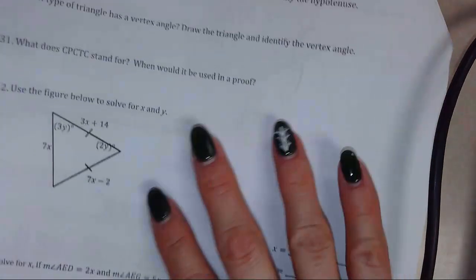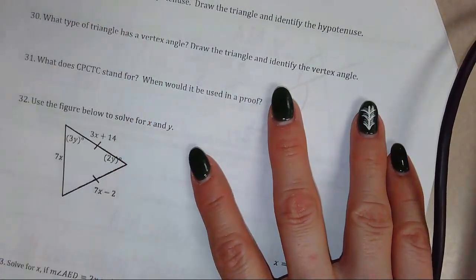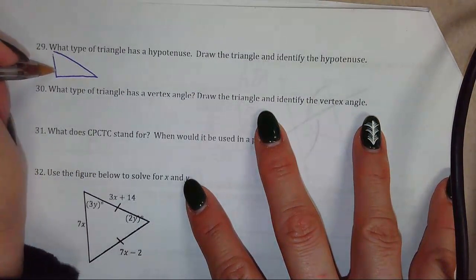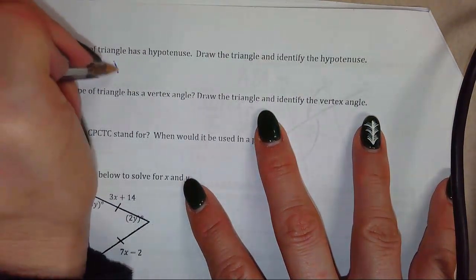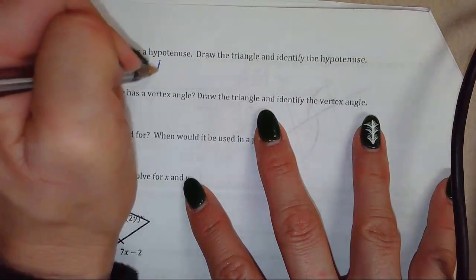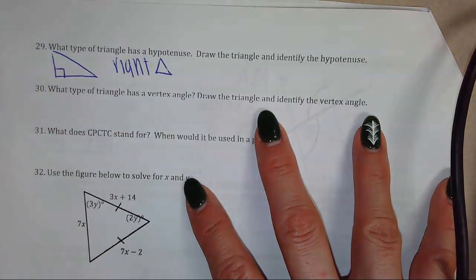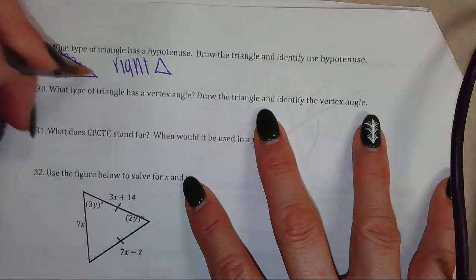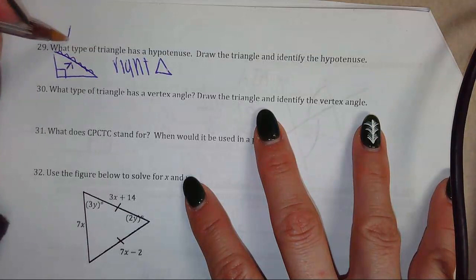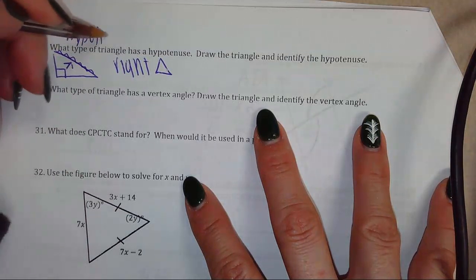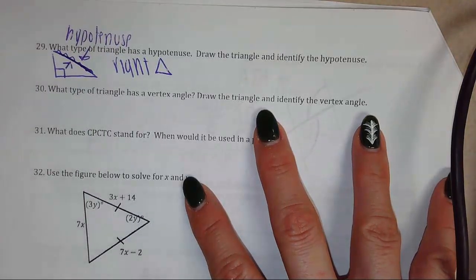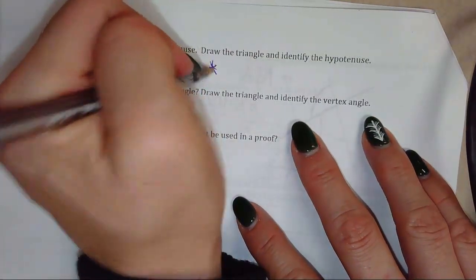Moving along. What type of triangle has a hypotenuse? Draw the triangle. So a right triangle. A right triangle has a hypotenuse. And the hypotenuse is always directly across from the 90-degree angle. Hypotenuse. Right here, this guy right here. And think of it as across from the right angle.